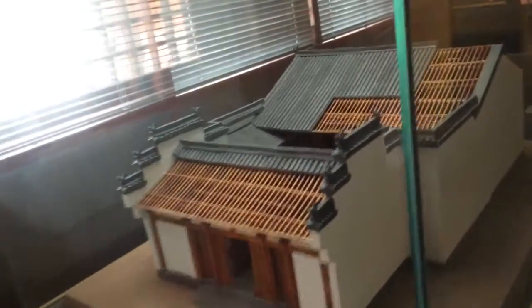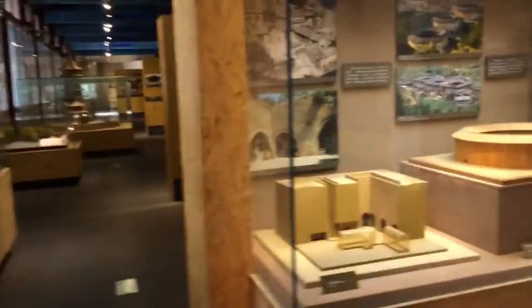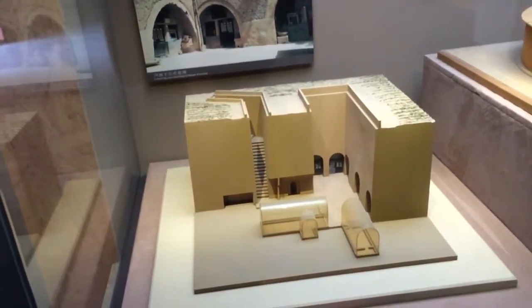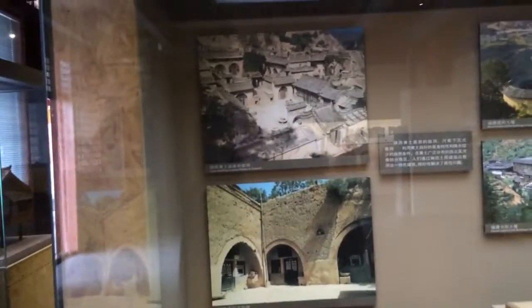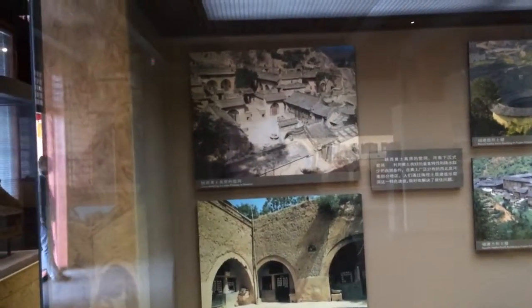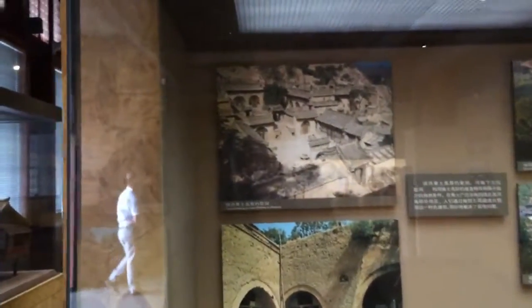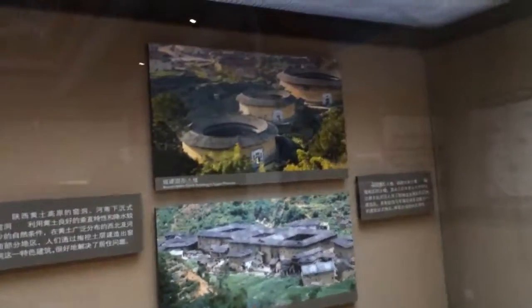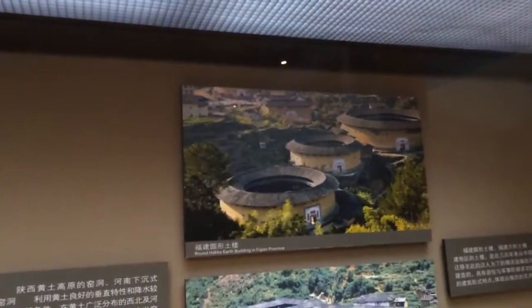Courtyard house. Ultra modern. What is this? 1949 to present. Cave dwelling. Shanxi, Loess Plateau. Round Hakka Earth Buildings, Fujian Province.